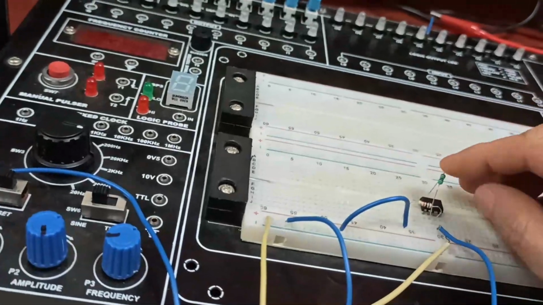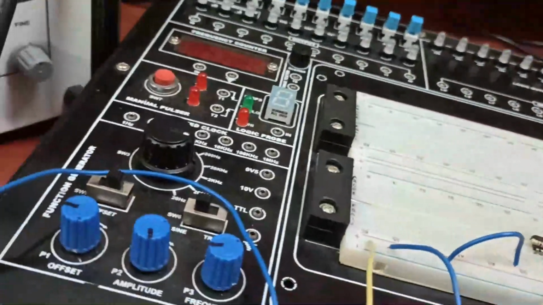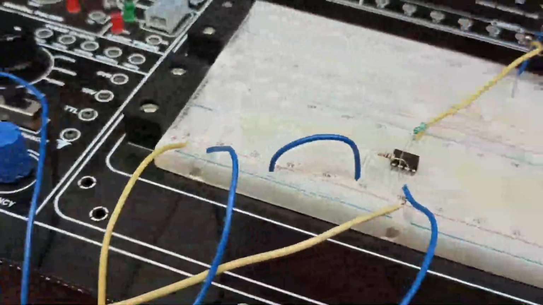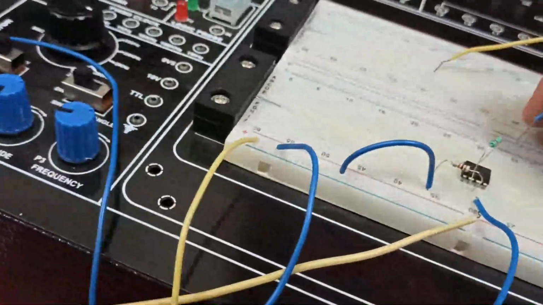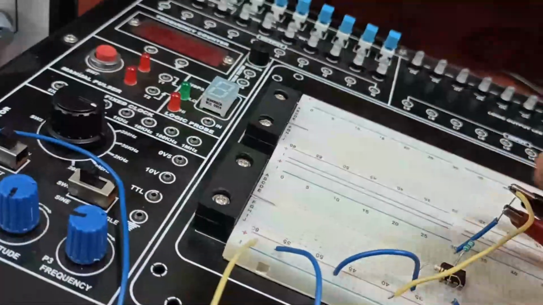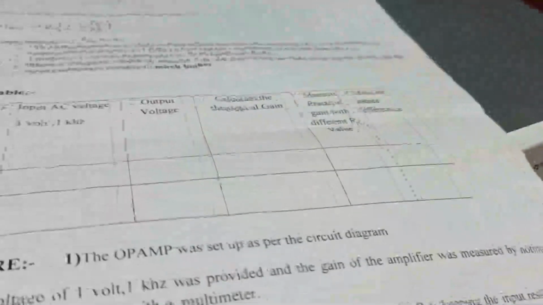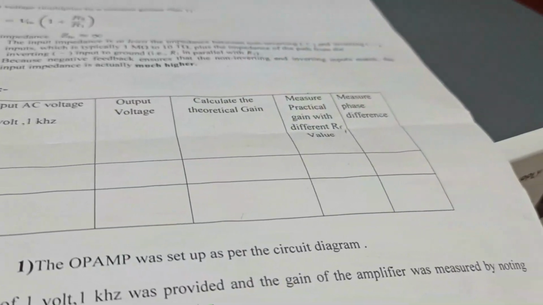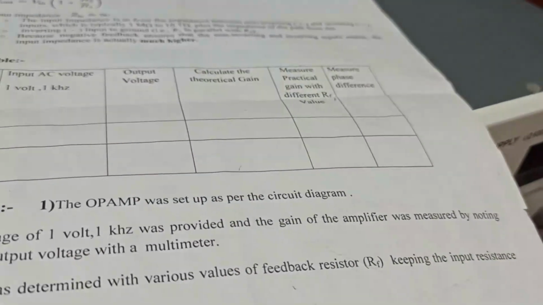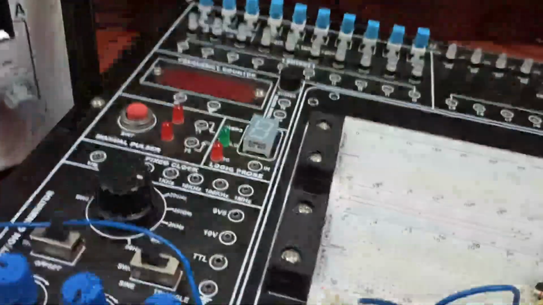Okay, and then what else is there? Same output I will get across pin number 6. Pin number 6 I am getting the output. Now everything is connected. Okay, feedback resistor is connected. Now everything is okay. Now I will switch on the power supplies.